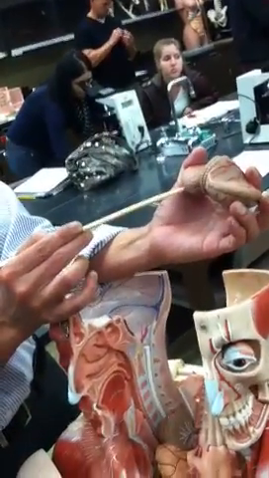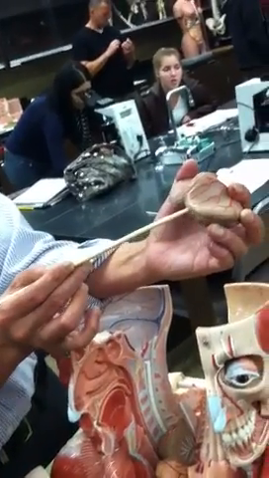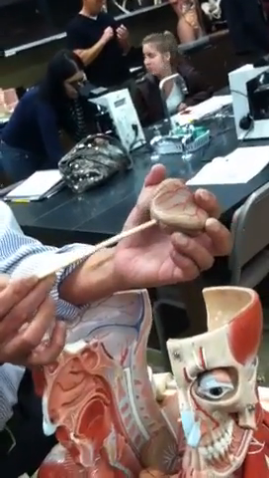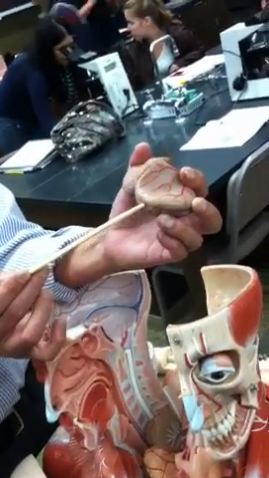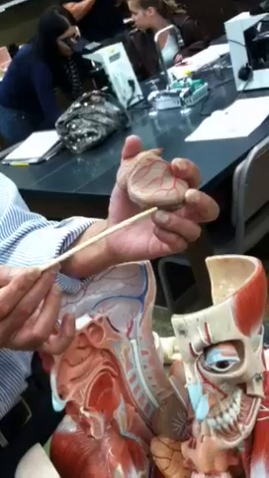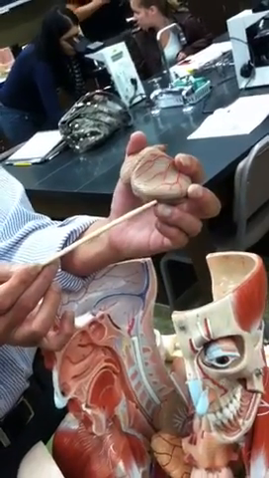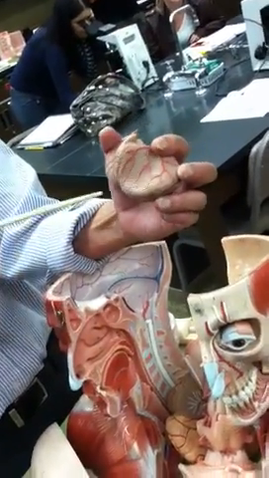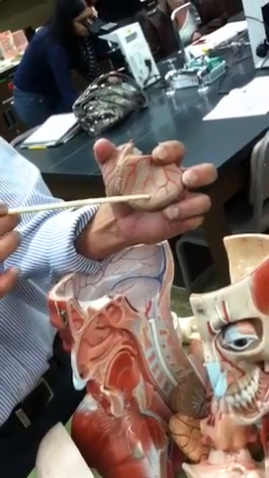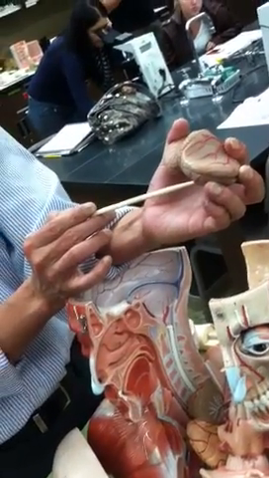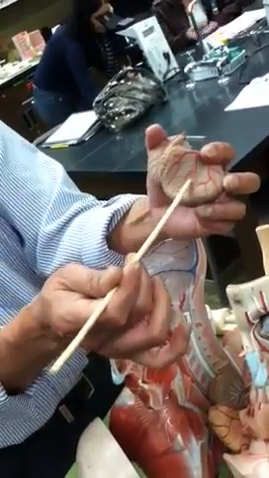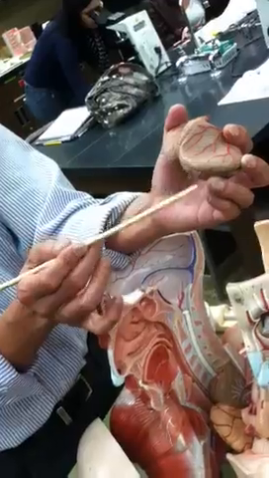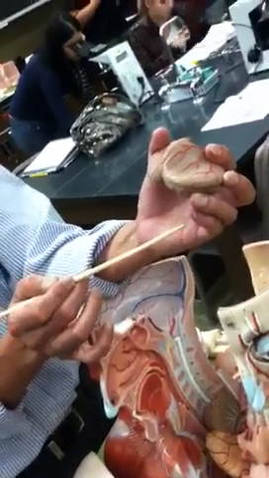Now, if you take a look at the lateral lobe, you will see the cut right here and right here. This deep cut horizontally is called a primary fissure. Right? The primary fissure divides the lateral lobe into the anterior lobe and the posterior lobe. The lobe above the primary fissure is called the anterior lobe. The lobe below the primary fissure is called the posterior lobe.